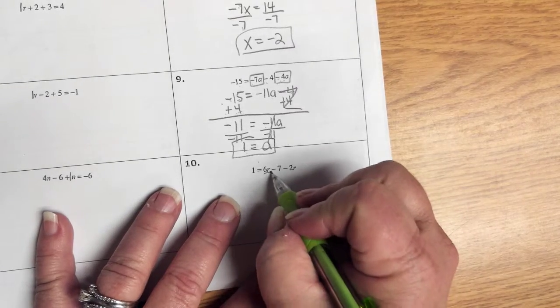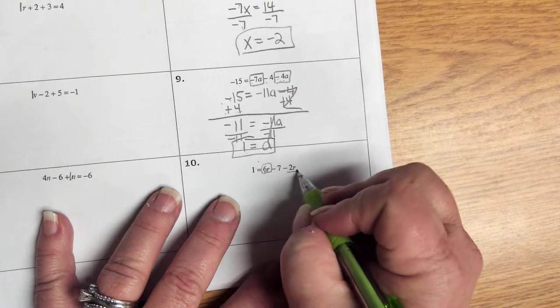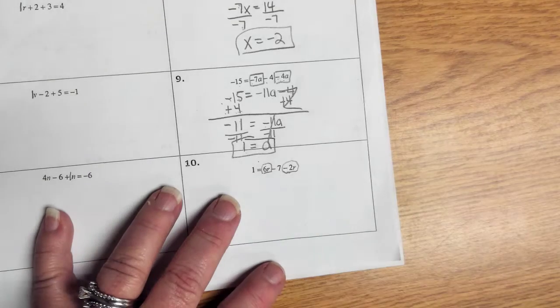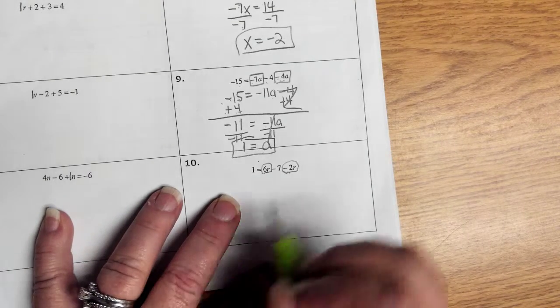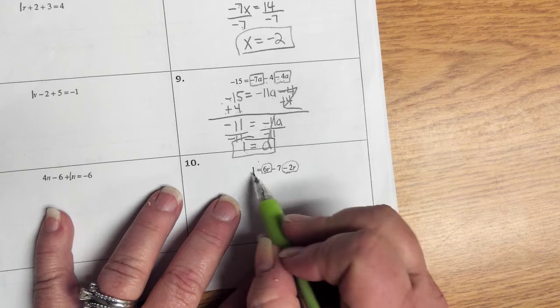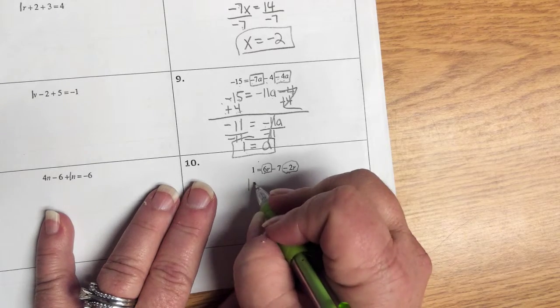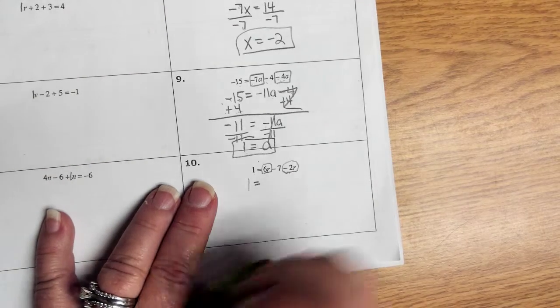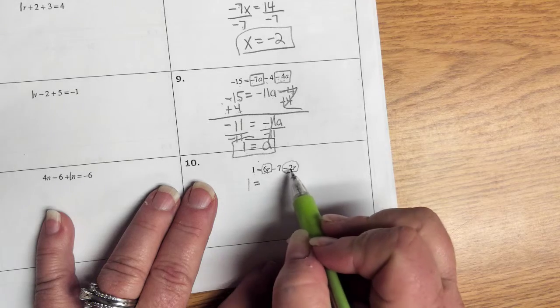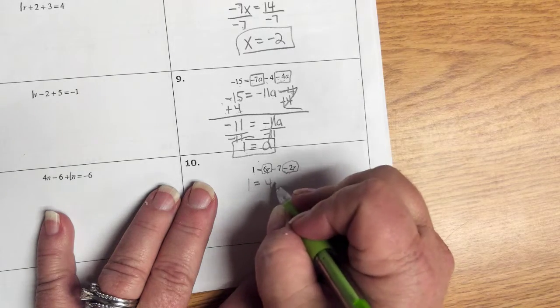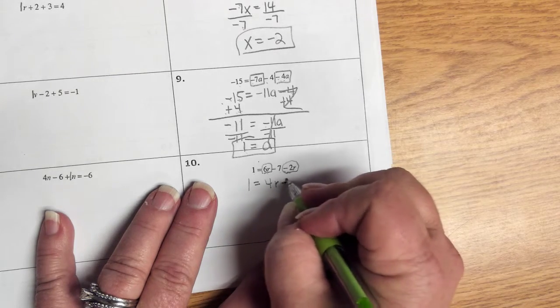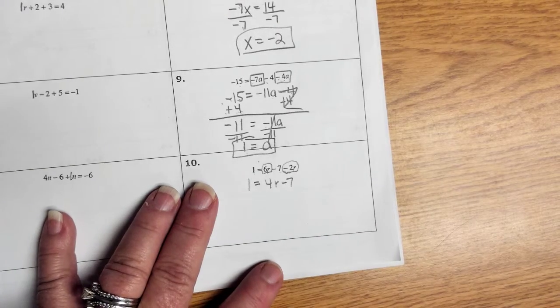So we've got 6r, and I need to combine that with a negative 2r, don't I? That's the two things. I'm not doing anything with this 1 yet, so I'm just going to write it down. 6 minus 2 gives me 4r minus 7. I'm going to bring that down. I haven't done anything with it.